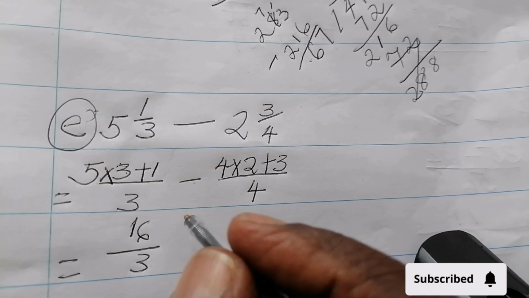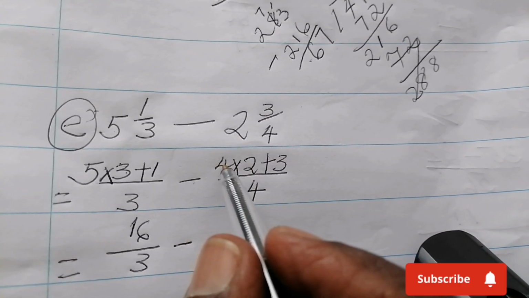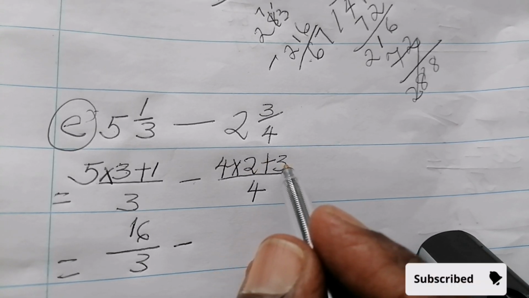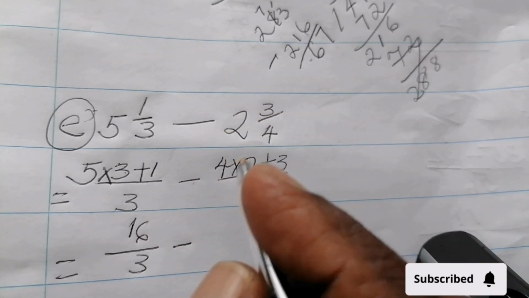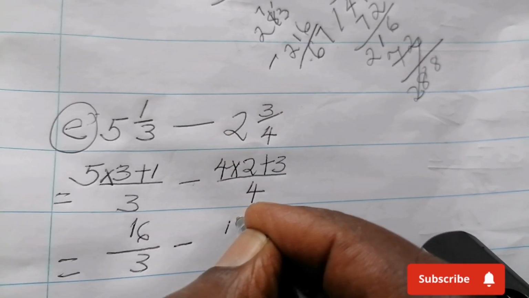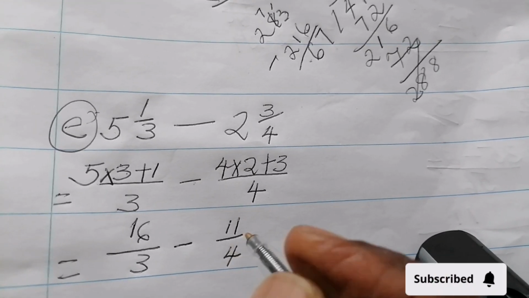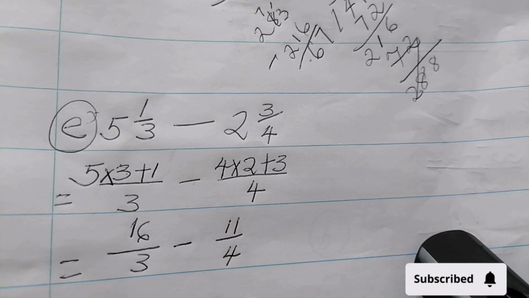Minus 4 times 2, 8. 8 plus 3 is 11, which is 11 over 4.